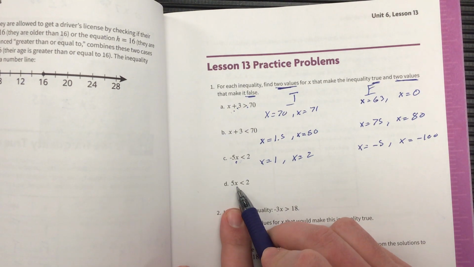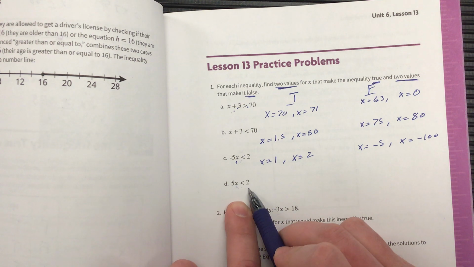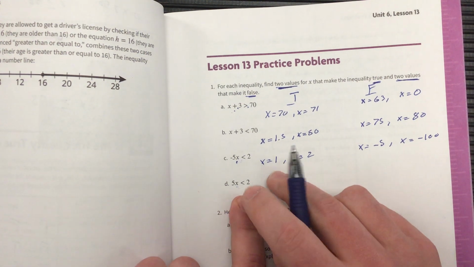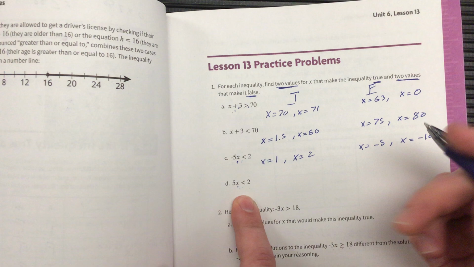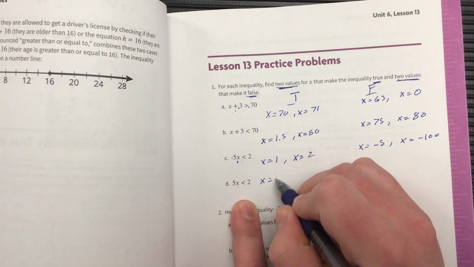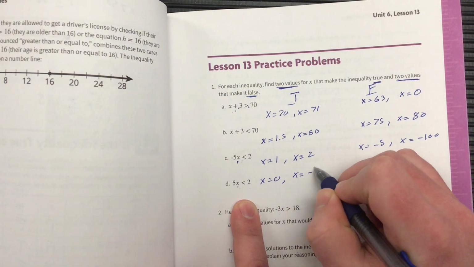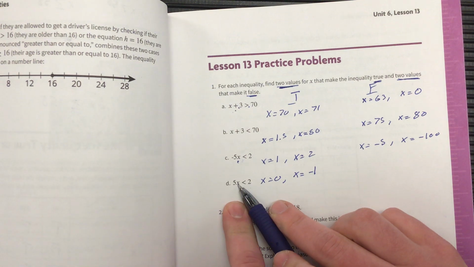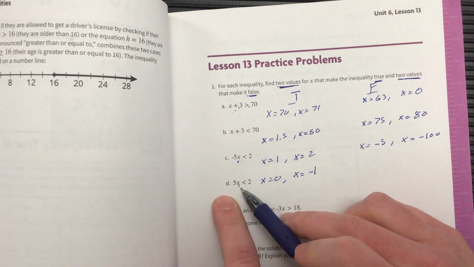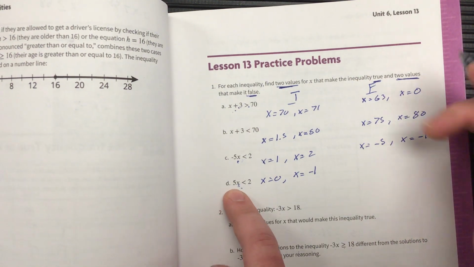All right, now we have a +5 times x is less than 2. So 2 answers that are true. Brooks? 0 and -1. 0 and -1 would be good there. -1 will turn this to -5, and 0 just changes it into 0. Both of those are less than 2.